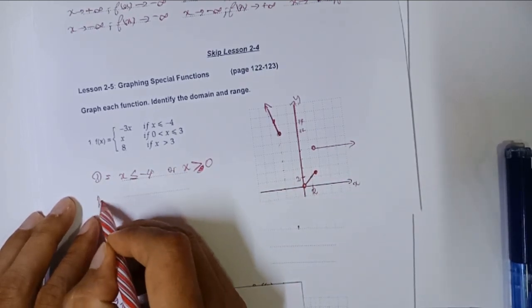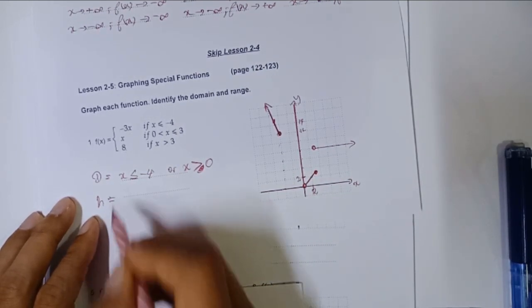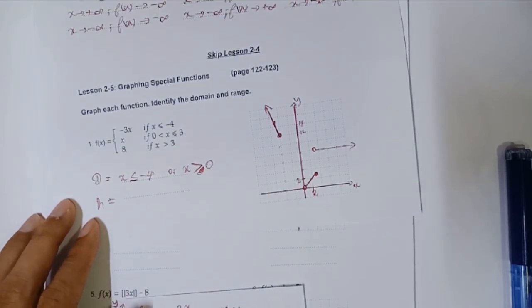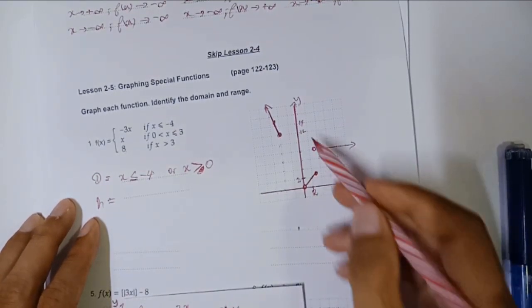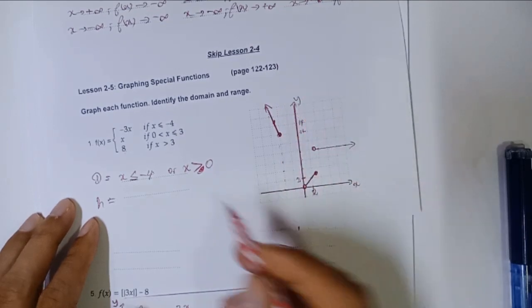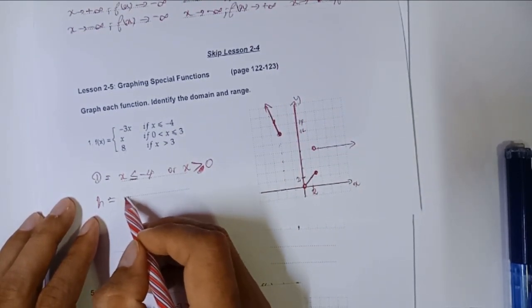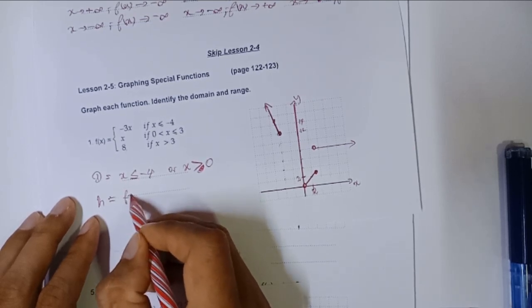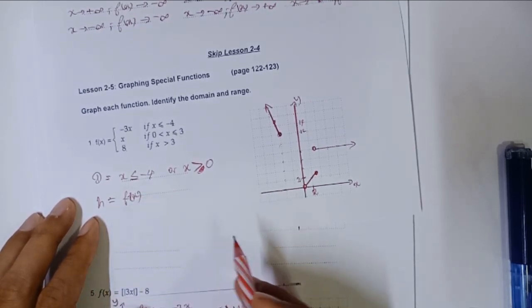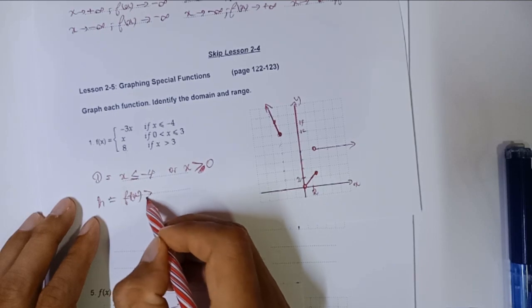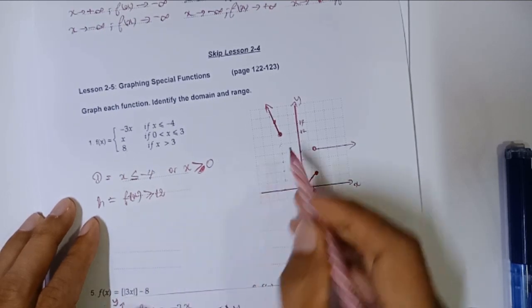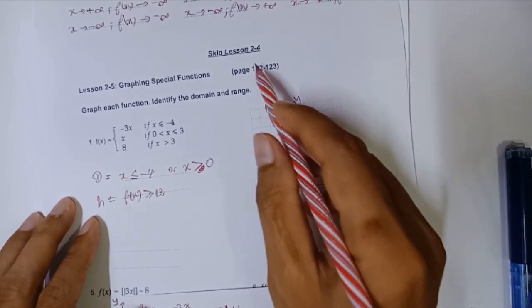Now for the range, how many do we have here? For the range, you have one set greater than or equal to 12, so f of x is 12 and above on this side.